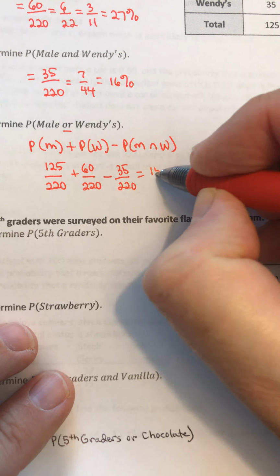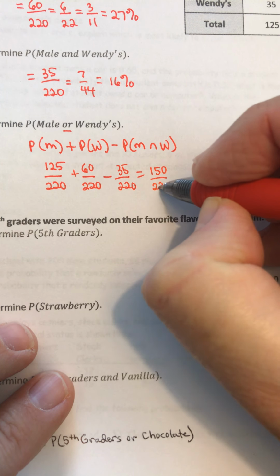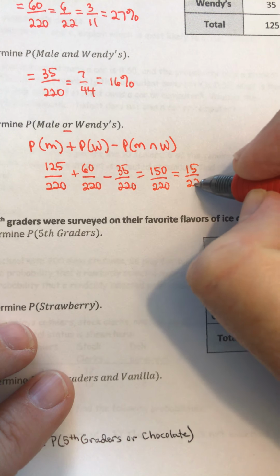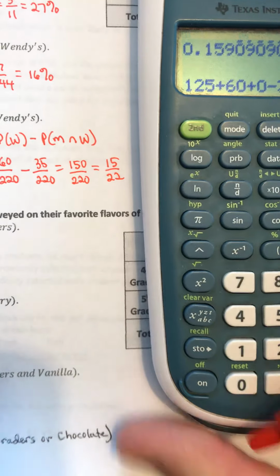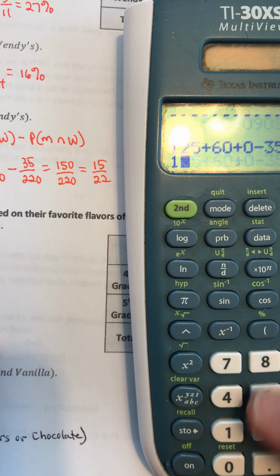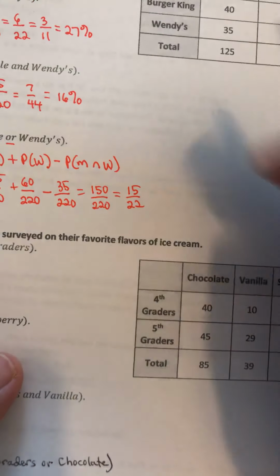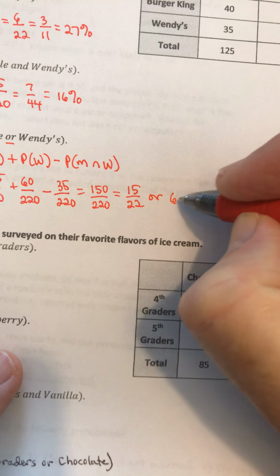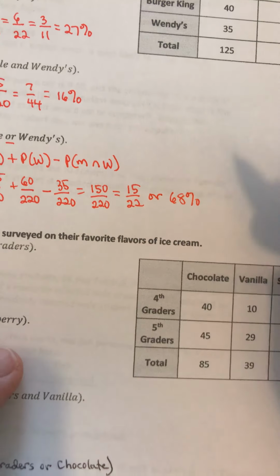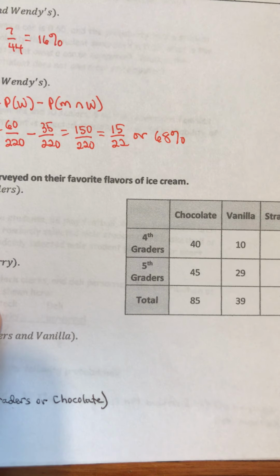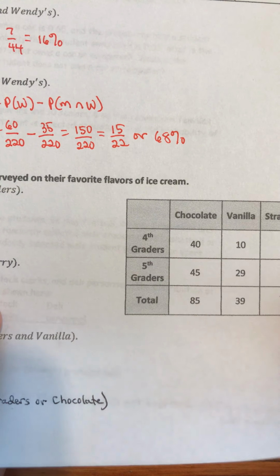So that's 150 over 220. I can cross off those zeros there. So 15 over 22 cannot be reduced. If I had it on the quiz as a percent, I would take 15 divided by 22, and that's 68%. Okay, the decimal, the percent, the fraction, they're all acceptable. But if it's multiple choice, look at the answers, see what they want.